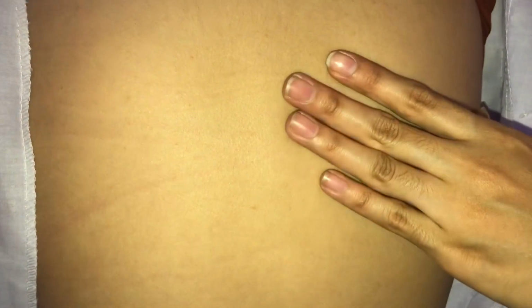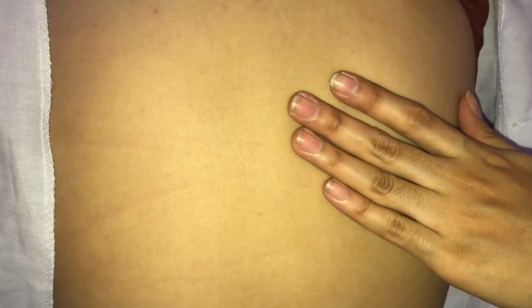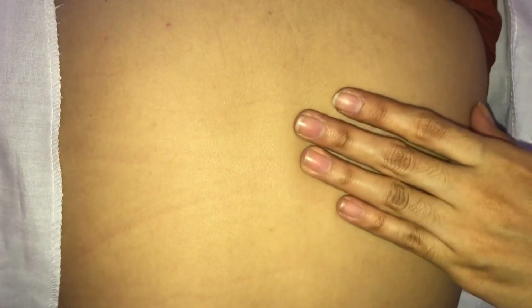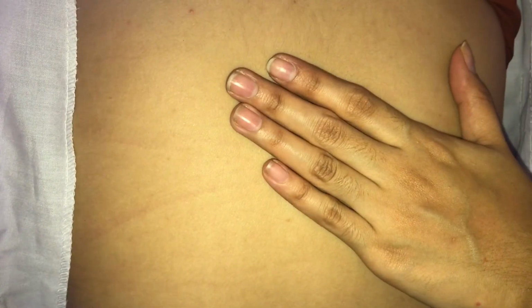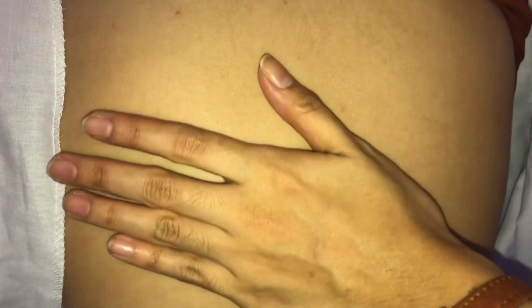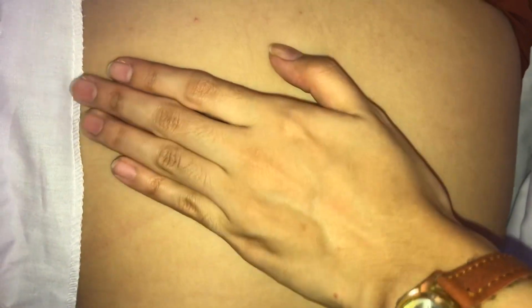Use the ulnar side of the right fist to strike against the left hand and ask the patient if she feels anything. Ma'am, do you feel anything? No. Okay. Now, do you feel anything? No.